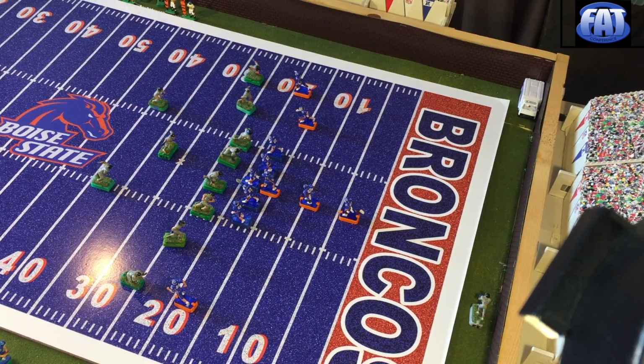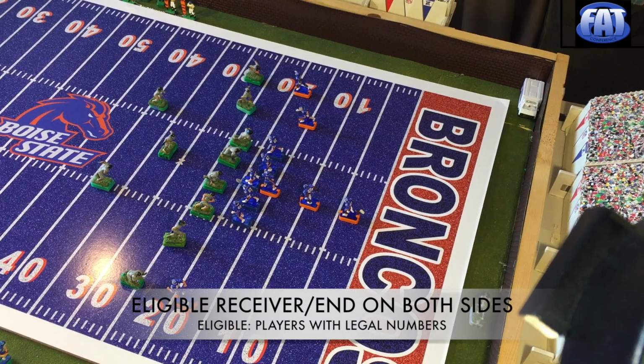Offensively, you have to have 7 guys on the line of scrimmage. That is your center, your 2 guards, your 2 tackles, and in most cases 2 receivers and/or tight ends. As a general rule of football, you have to have an eligible receiver on both sides of the ball.